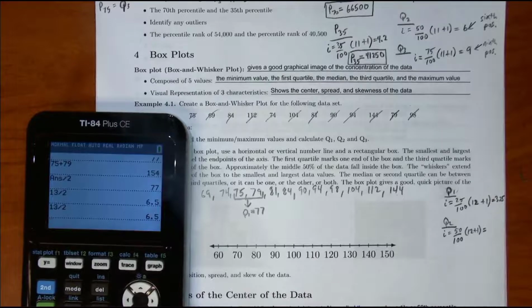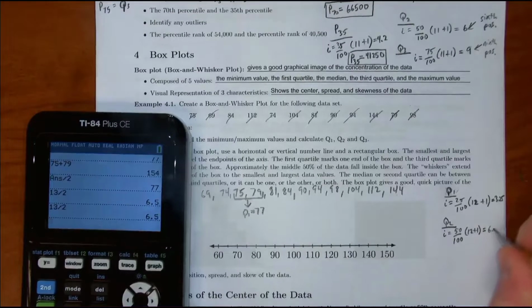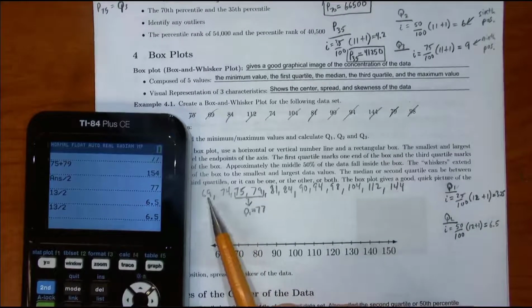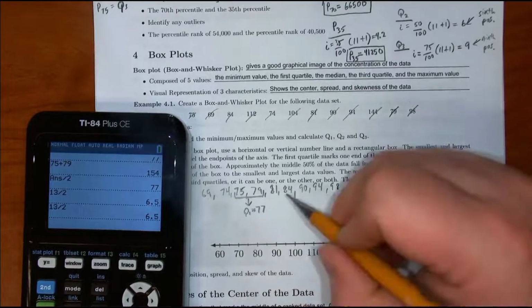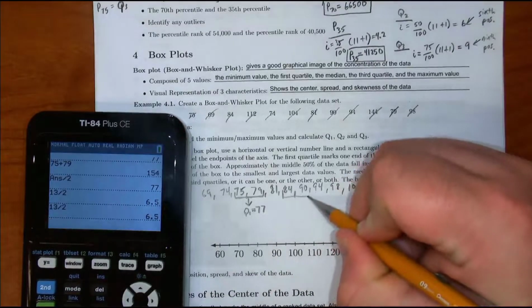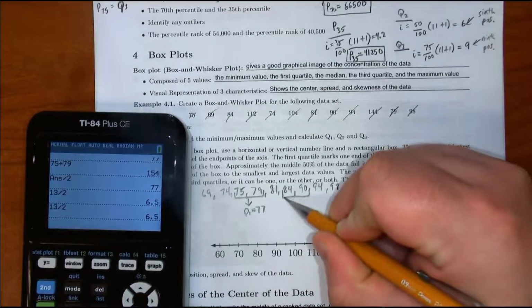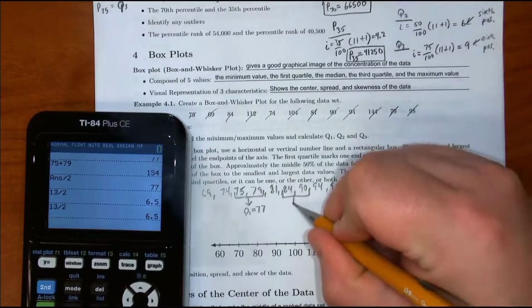That means we're looking at the 6th and 7th positions. Round 6.5 up and round it down, so you get the 6th and 7th positions. So 1st, 2nd, 3rd, 4th, 5th, 6th, and 7th. The average of those two will be Q2.